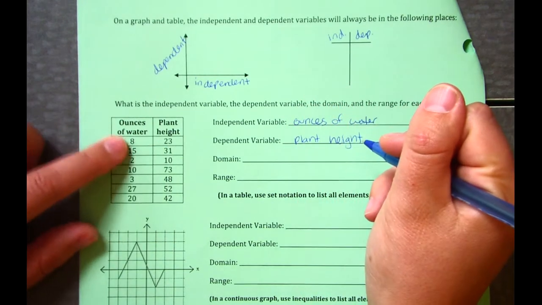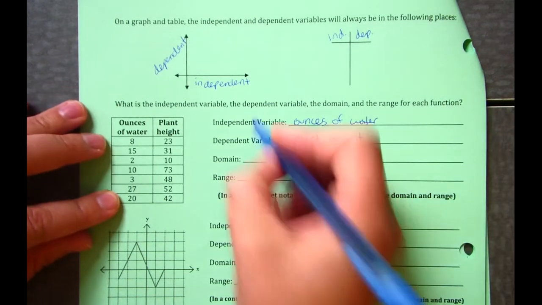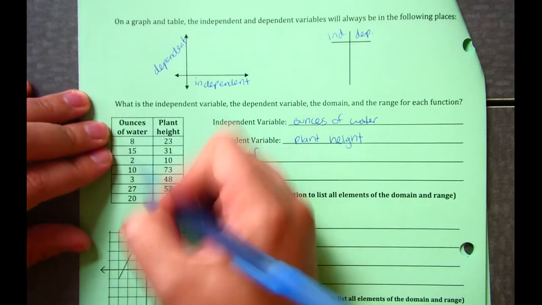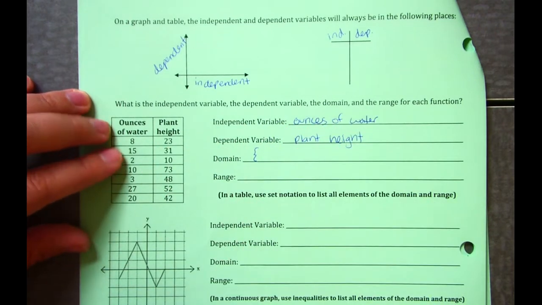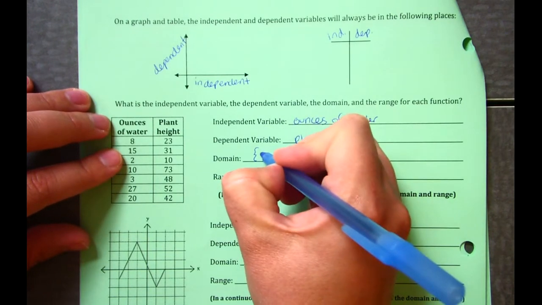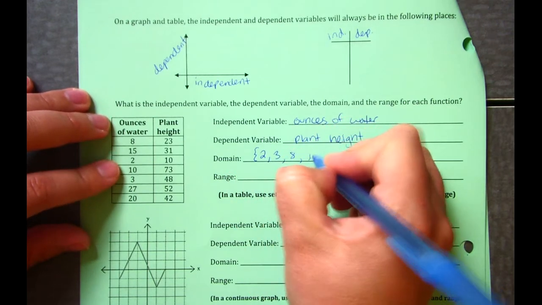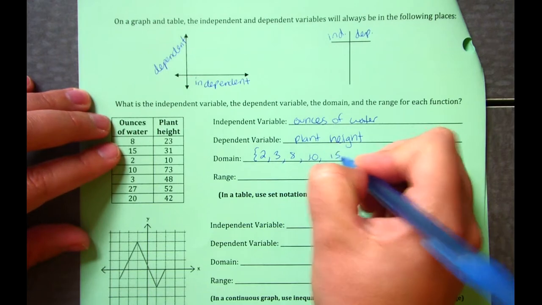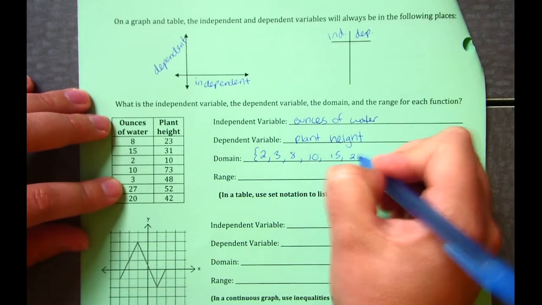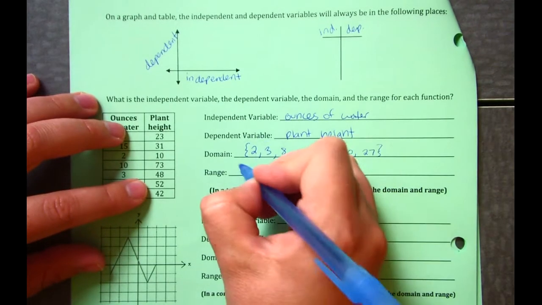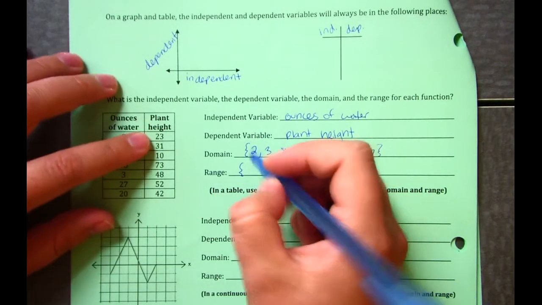The domain is all the values of the independent variable. So I'm going to write them in brackets like this, a little bracket there, and then I'm just going to list them. I'm going to list them in order from smallest to biggest because that helps me make sure that I can get them all, but that's not necessary. 2, 3, 8, 10, 15, 20, 27. And then the range is all the values of the dependent variable.